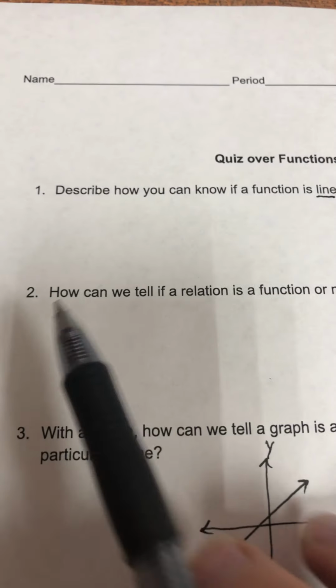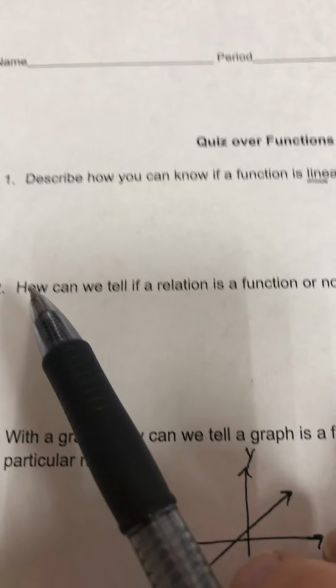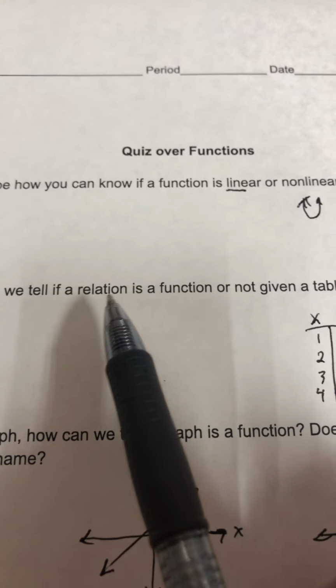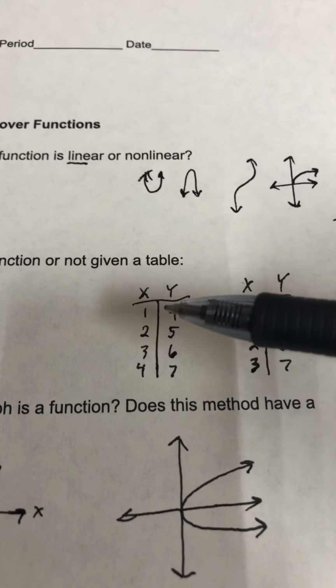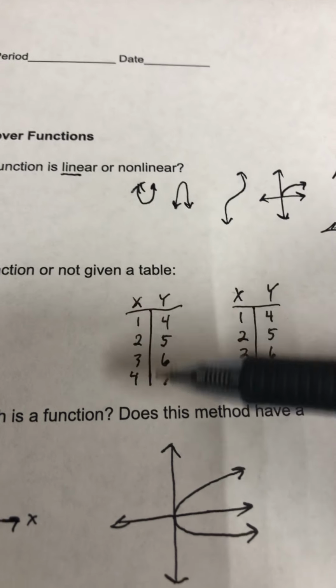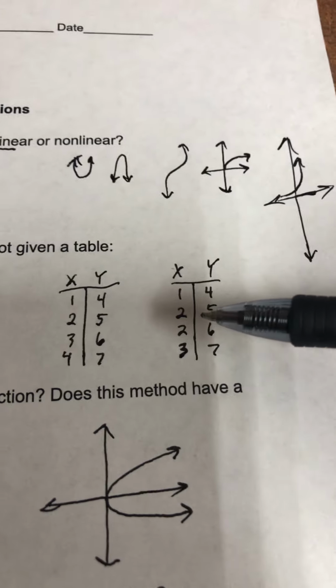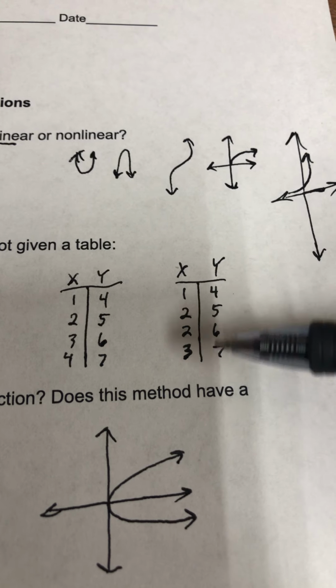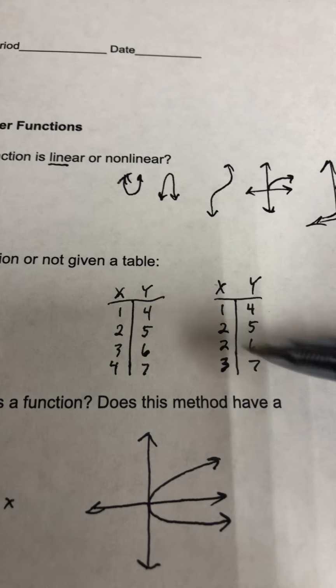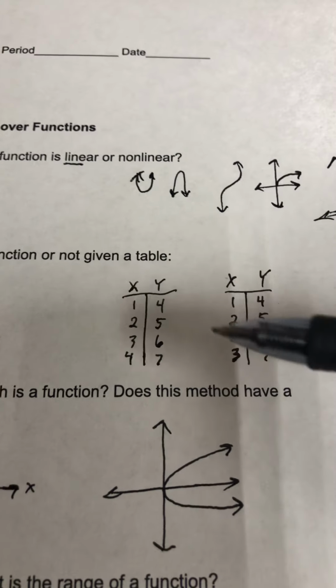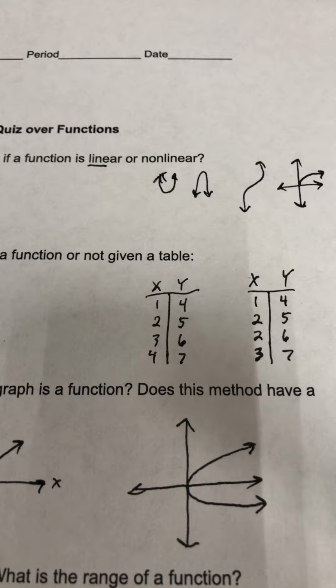Number two, and pause this as needed. How can we tell if a relation is a function or not given a table? So I have a couple examples here. This table is an example of a function. This table is an example of not a function. So, what's the difference here? How can you tell by just looking at a table? Put that in your description for number two.